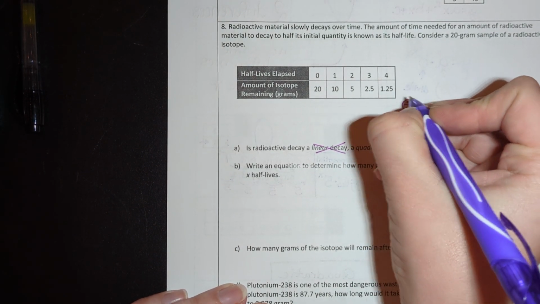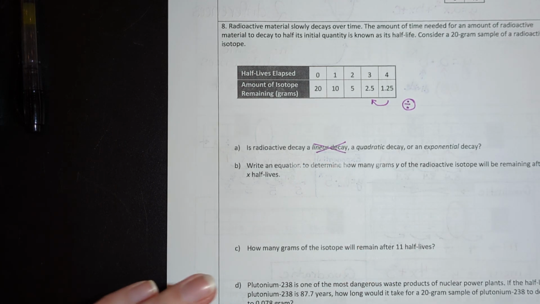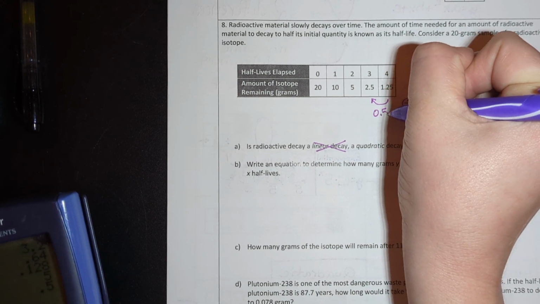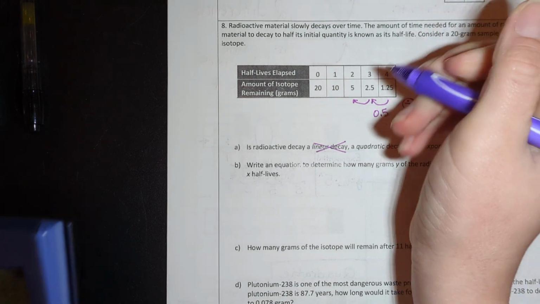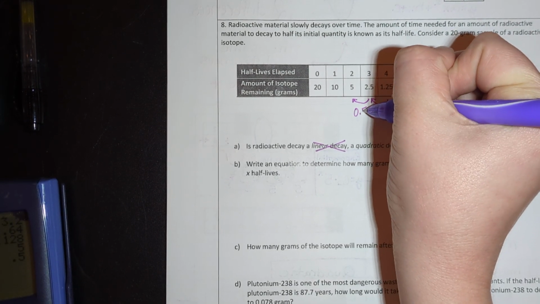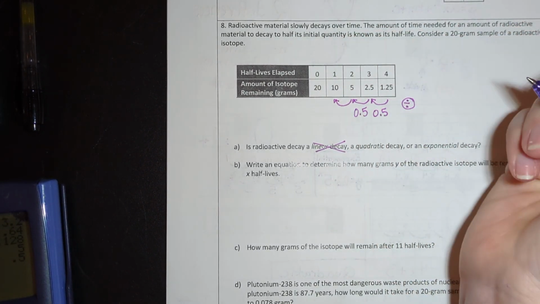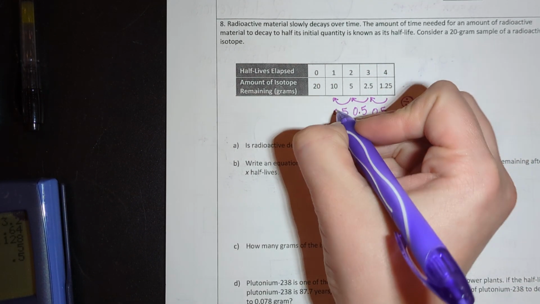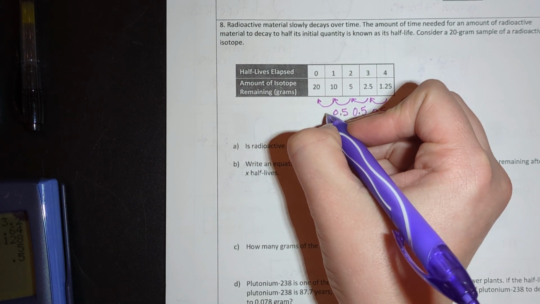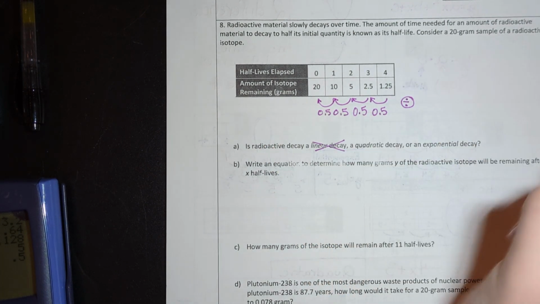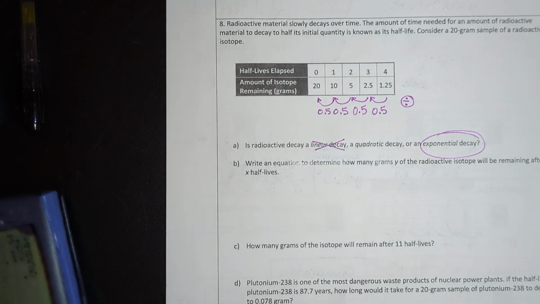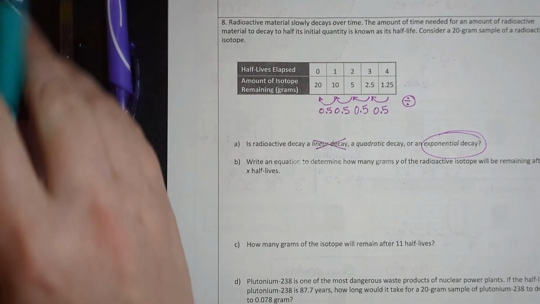So let's try dividing. What's 1.25 divided by 2.5? What is it? 0.5? How about 2.5 divided by 5? 0.5. What's 5 divided by 10? 0.5. I'm glad I have one person. Thank you. And then 10 divided by 20. 0.5. So did it work with division? So that means it's exponential.